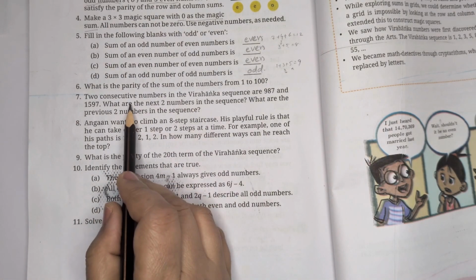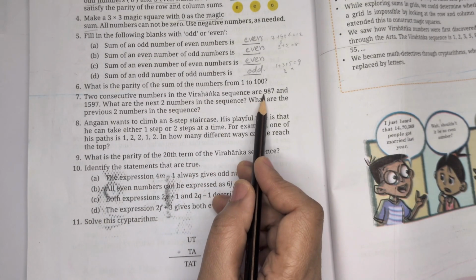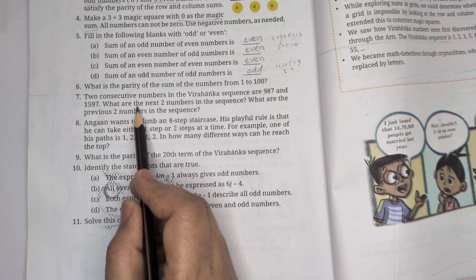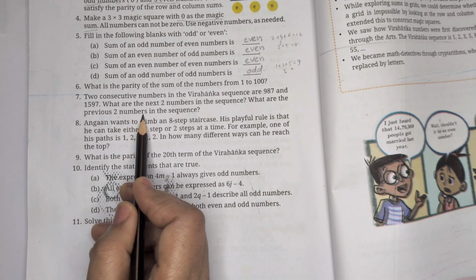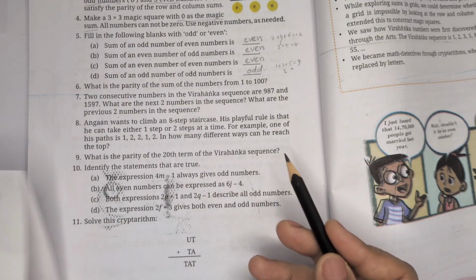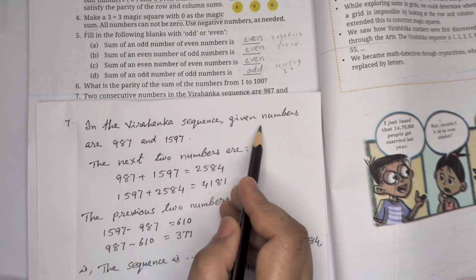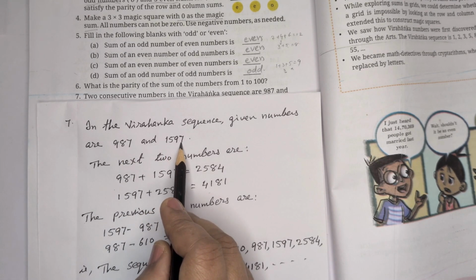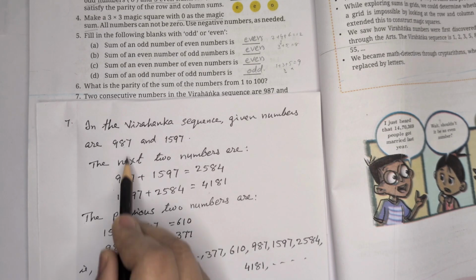Question number 7. Two consecutive numbers of the Virahanga sequence are 987 and 1597. What are the next two numbers in the sequence and what are the previous two numbers in the sequence? Next two numbers means we have to add and get. Here the given numbers are 987 and 1597. To get the next number, these two we have to add.